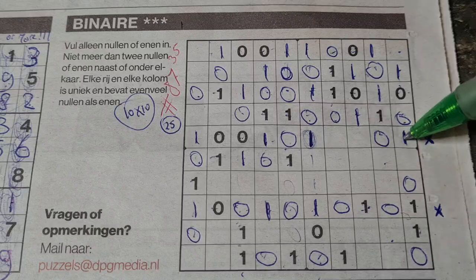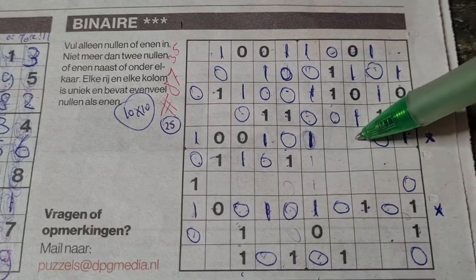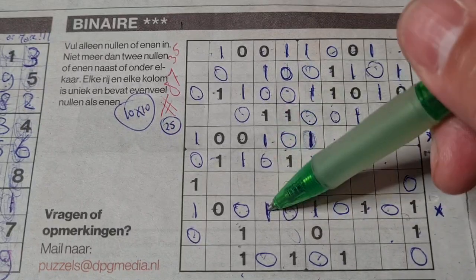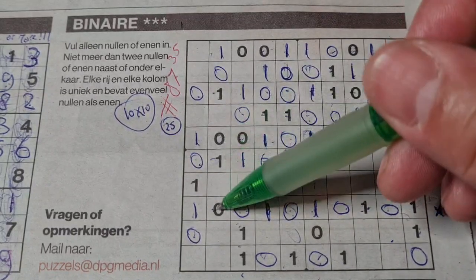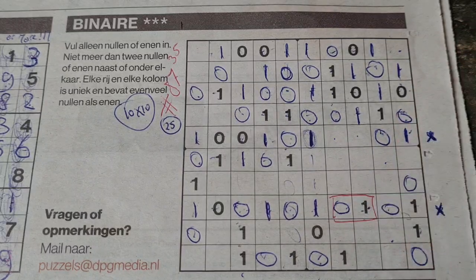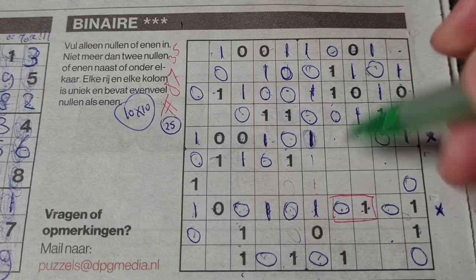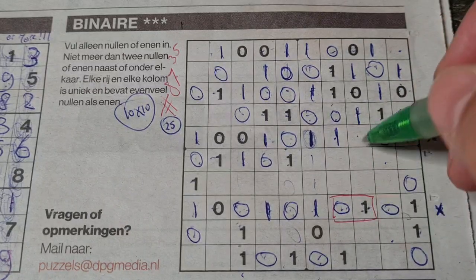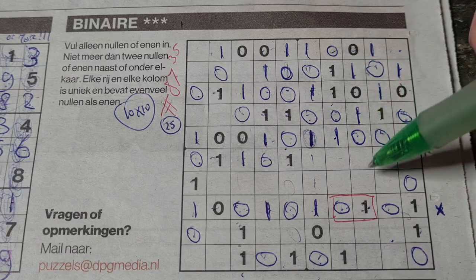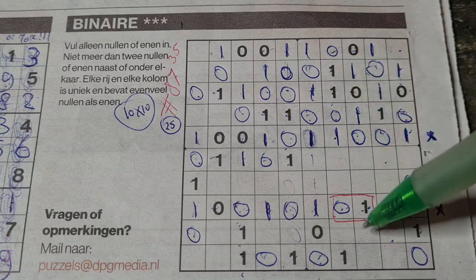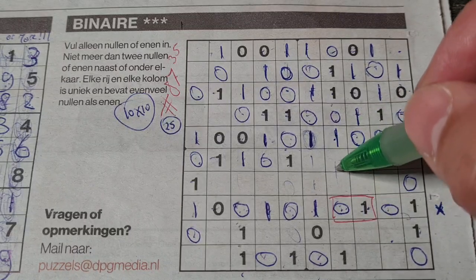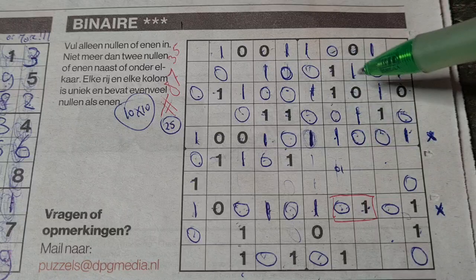Alright. 1, 1, O, O, empty box, 1, 1, O, O, 1, 1, O, O, 1, 1. So we need to switch these 2 digits. We have O here, this should be 1. We have 1 here, this should be an O. But is this helping me? No. Well, I know between a 1 and an O with 2 empty boxes between, there's always an O and a 1 there, but I do not know in which order.